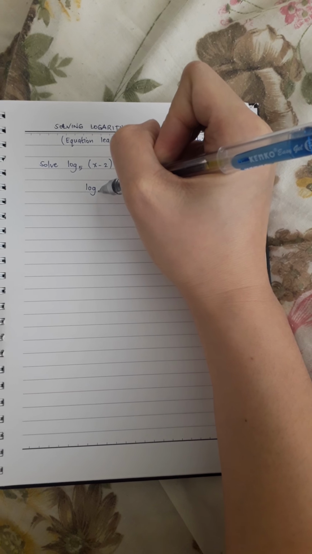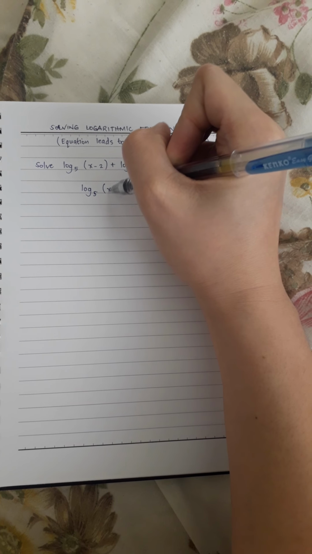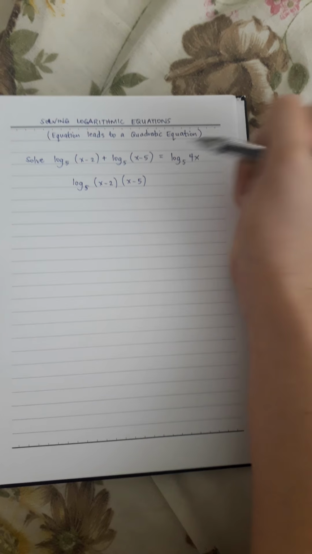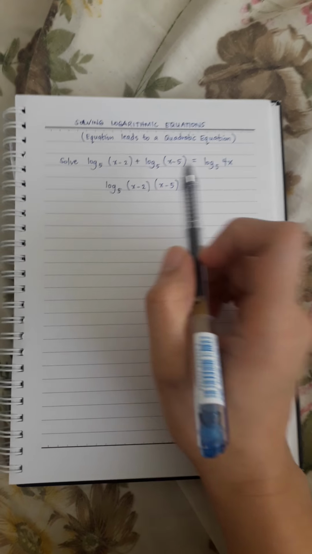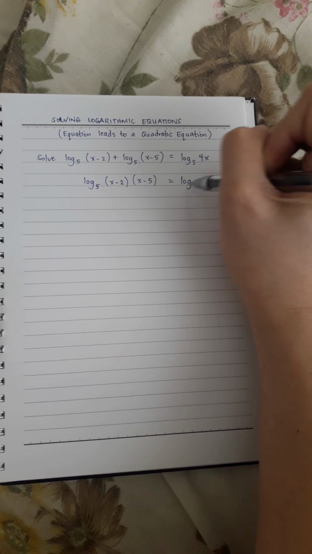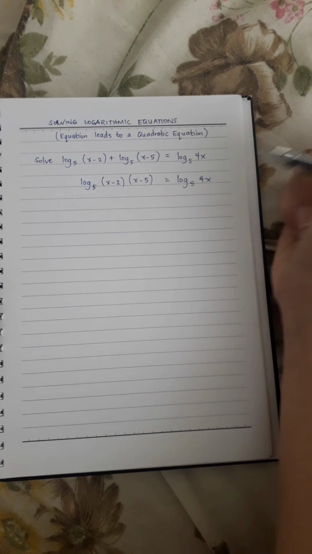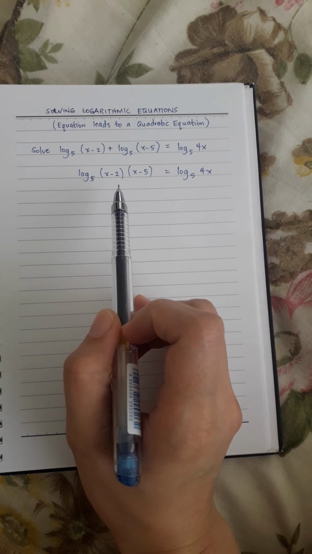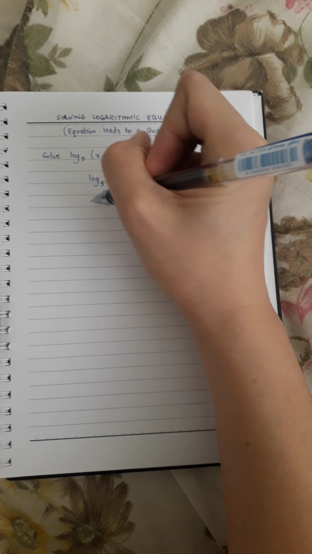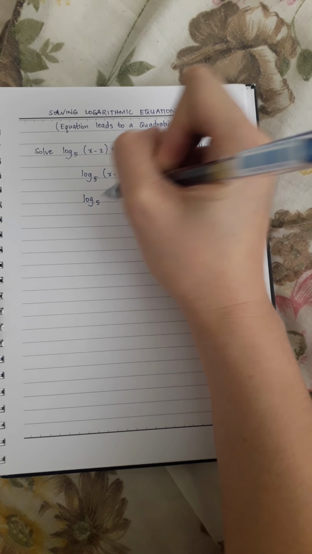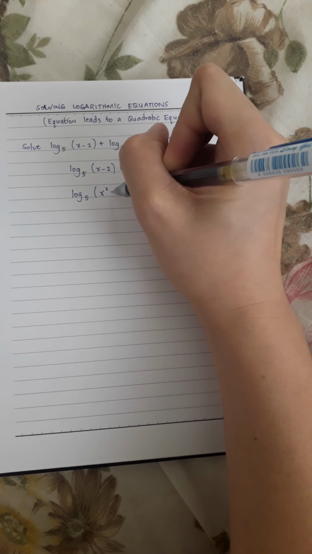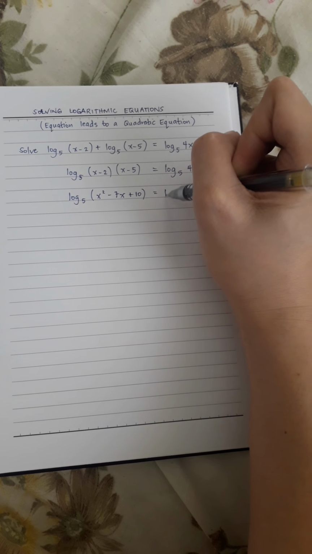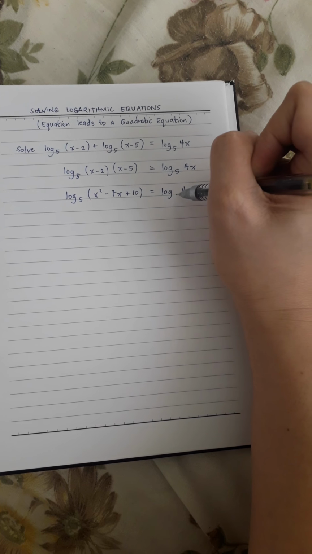Since it's an addition of two logarithms with the same base, then we will have a product from the product law of logarithm equals to... So now the left side is also a single logarithm. Now we simplify the left side. Seven x plus 10 is equal to the logarithm of 4x to the base 5.